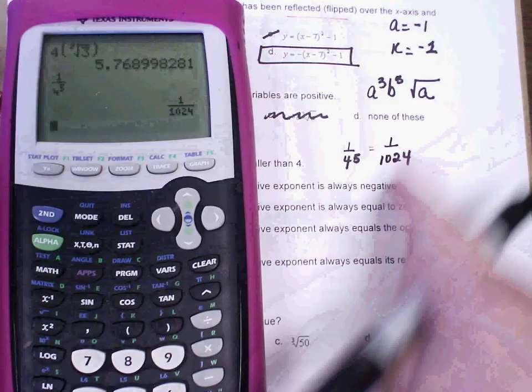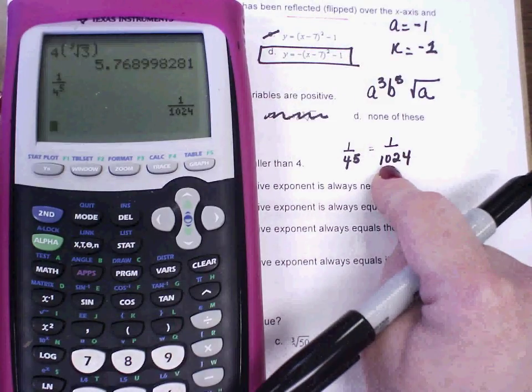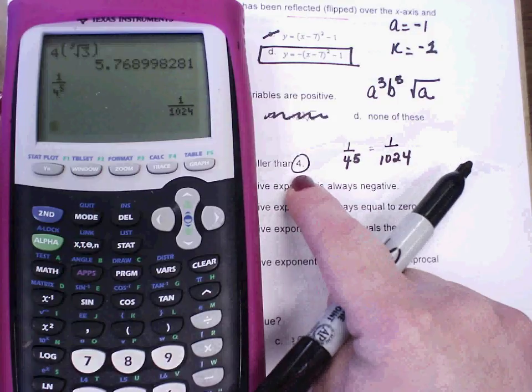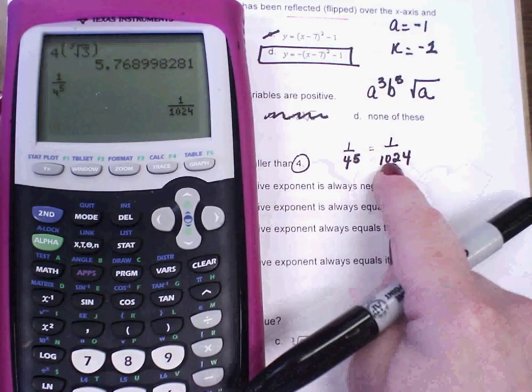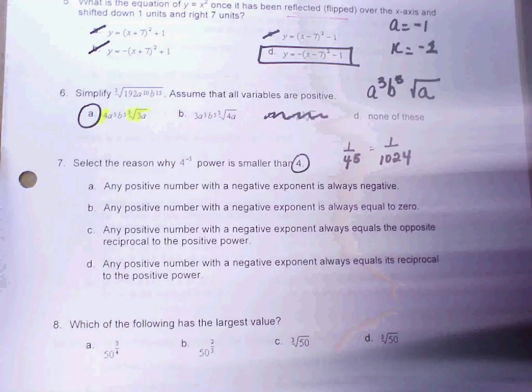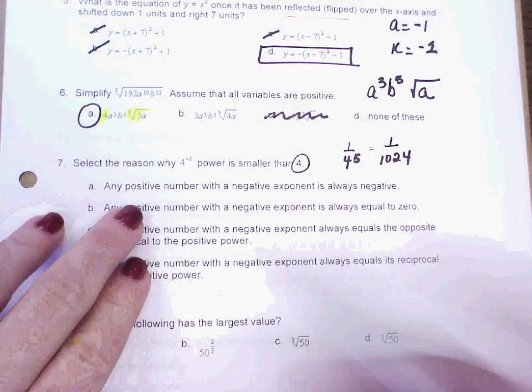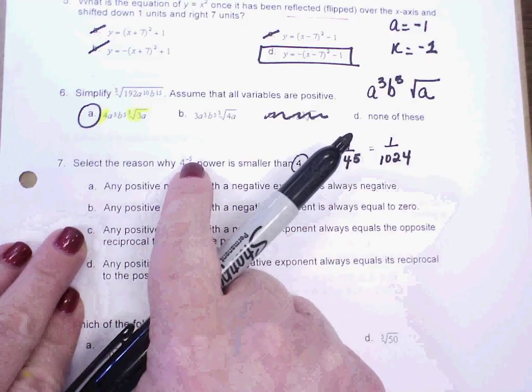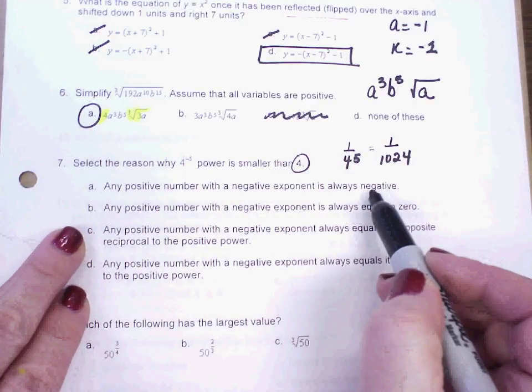than 4. So that's 1 part out of 1024. That's what that means. That's closer to 0 than it is to 1. And on the other one, you have 4. All right? So this definitely is smaller. So I'm going to make sure that it is smaller if it's telling me that it is, just to make sure. And then I'm going to come over here and start eliminating.